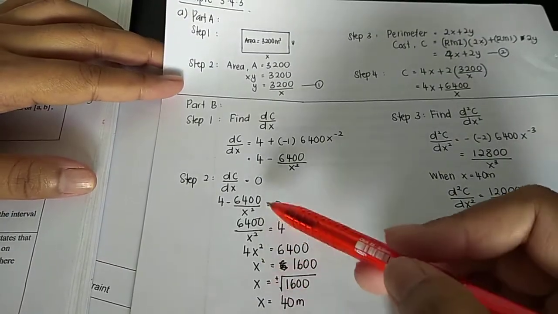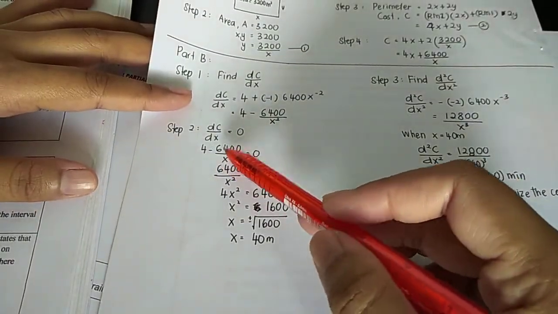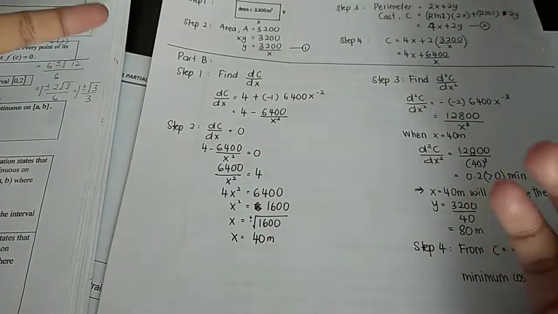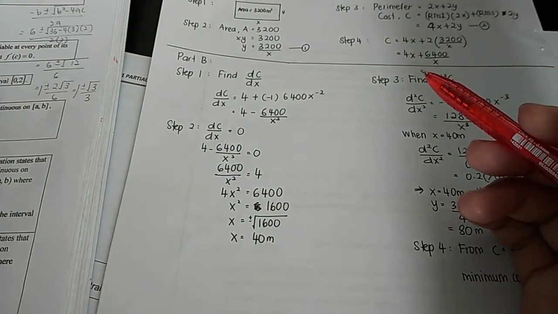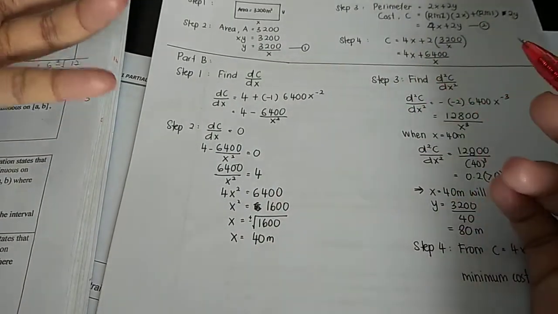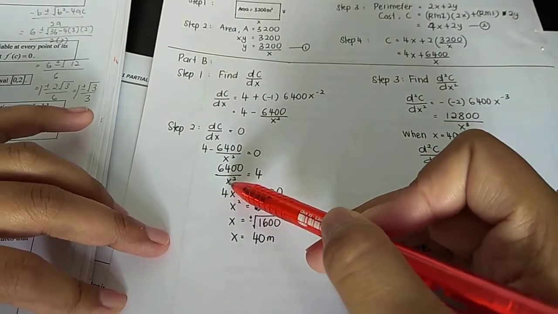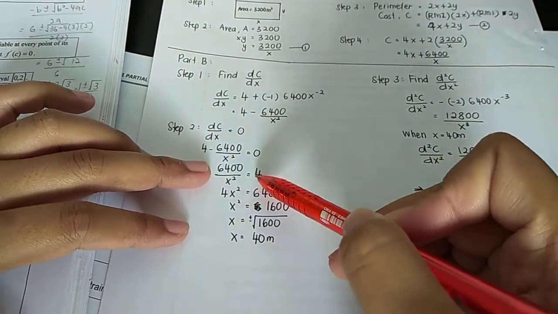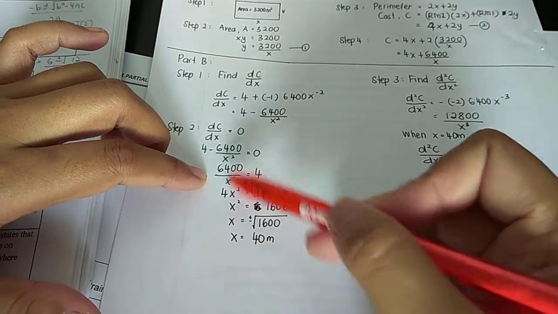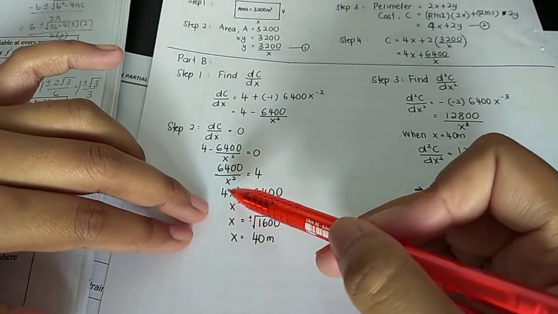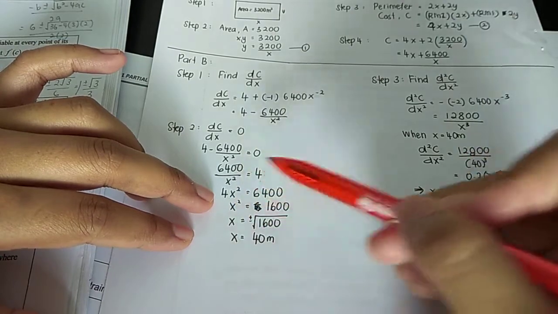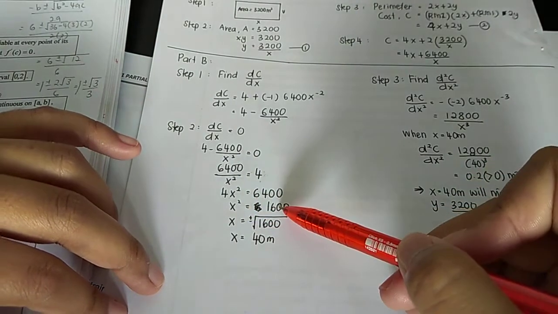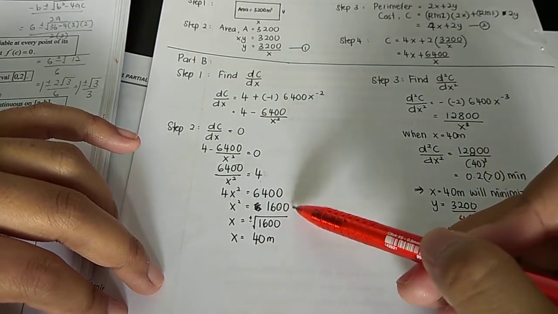Okay, benda yang sama macam tadi. So 4 minus 6400 over x square. Okay, yang ni saya buat macam ni. So boleh je lah mana-mana, tapi ada soalan yang dia akan menyusahkan, ada soalan yang akan menyenangkan, depends on apa yang awak faham. Okay, 6400 over x square, saya bawa sebelah kanan. Okay, saya pindahkan yang ni, so awak akan dapat positif lah, ataupun awak buat kat sini negatif, sini pun negatif, so nanti pemudahkan still dapat positif. So x square bawa naik atas, so dapat 4x square equal to 6400. And then divide by 4, tinggal 1600.